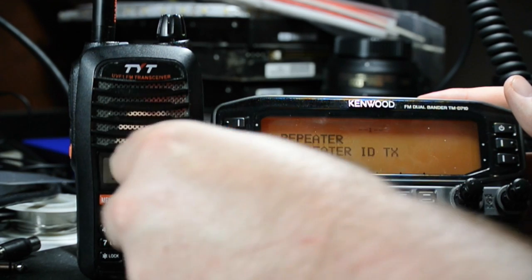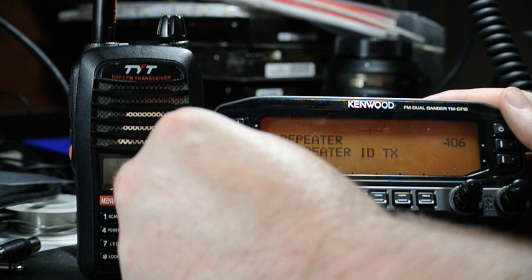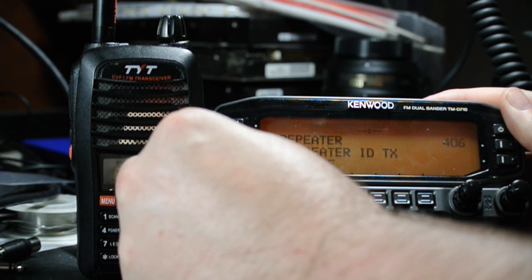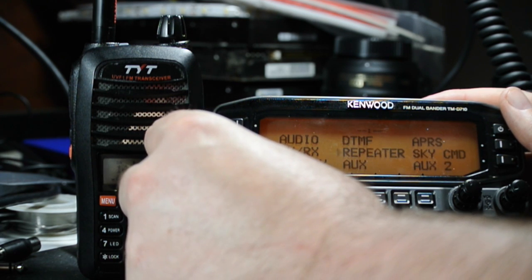And then you want a repeater ID transmit. Now this can be Morse or voice. I like Morse, so I'm going to set it for Morse. So that sets up the repeater.